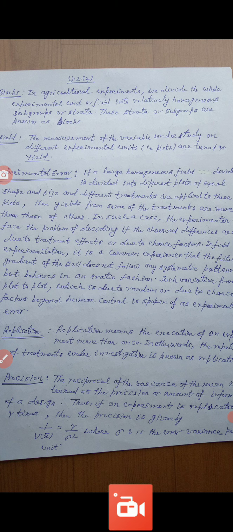Suppose you have 10 units of plots, and different seeds are allocated on these plots. Then the net gain from these plots will be the yield.